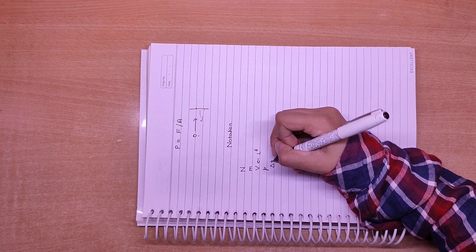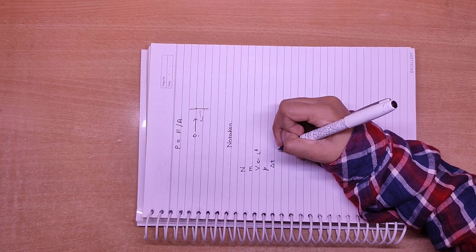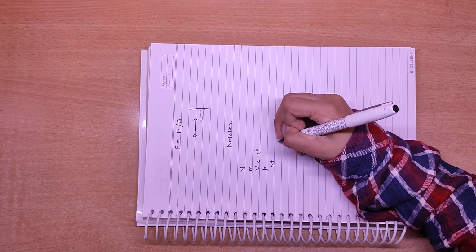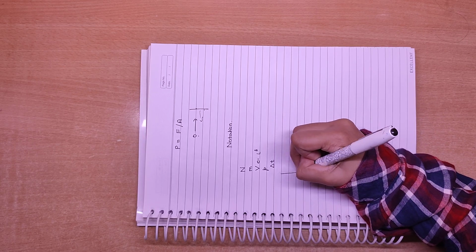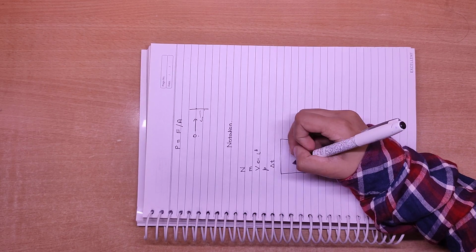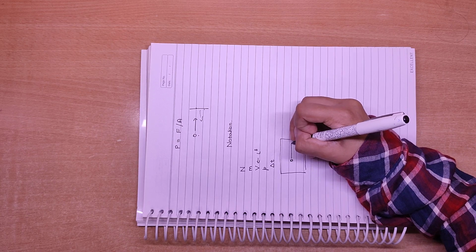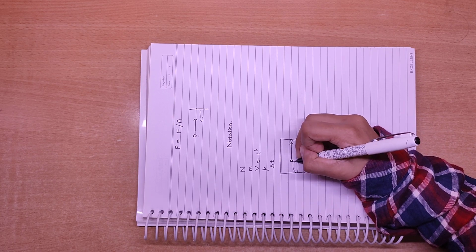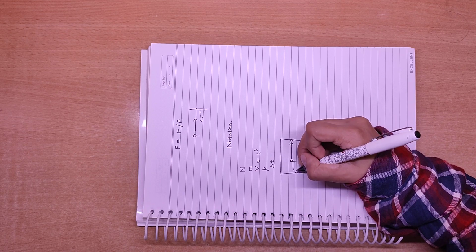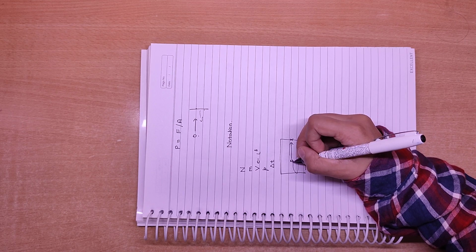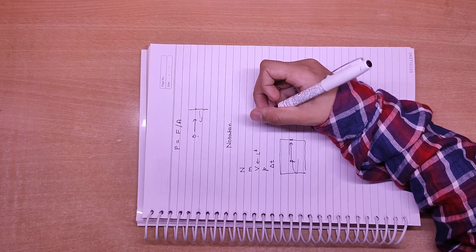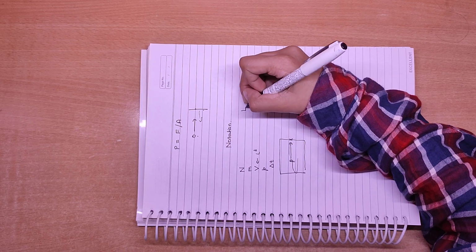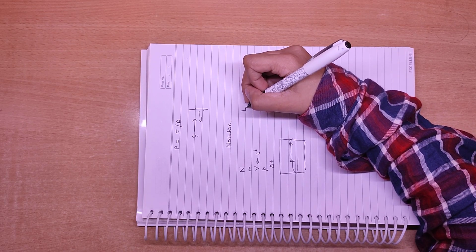Delta T is the time interval within which the particle impacts one specific side of the wall once. So, if the particle is here, it would go and impact this wall and come back to its original position. The time taken for this whole motion is delta T. Then we have L, the distance between opposite walls.